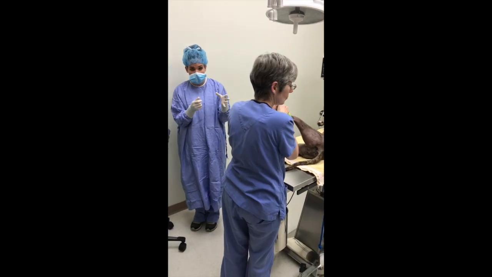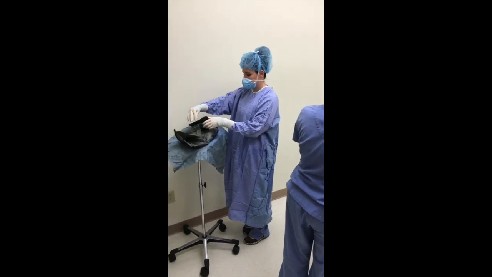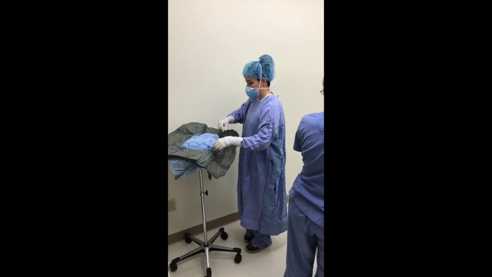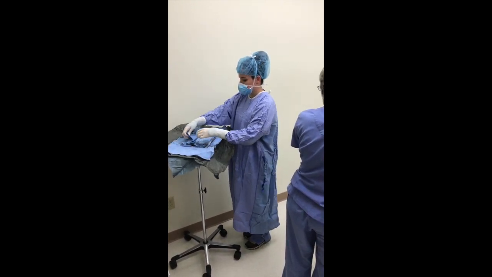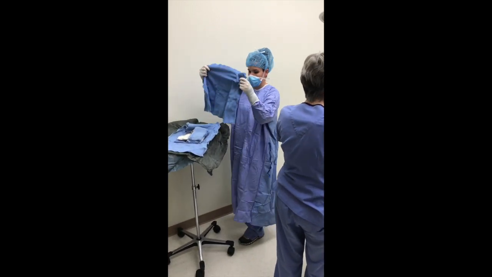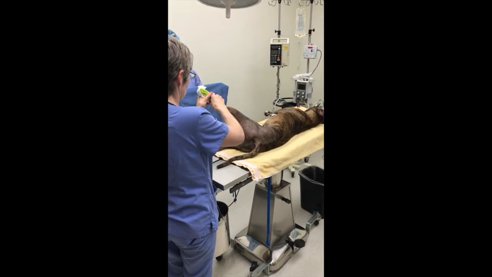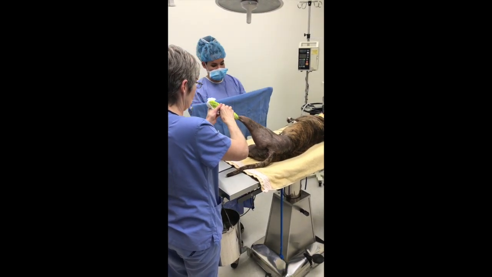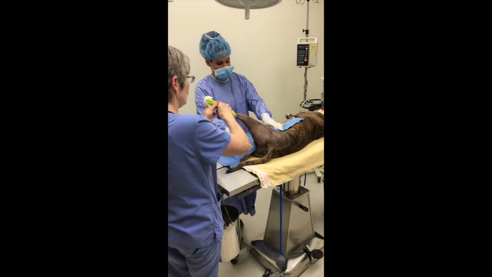So we have our patient prepared for our ACL surgery, so I'm going to go ahead and open our pack. And we're going to go ahead and drape this leg. We do a four towel drape. So we're going to unfold our drape, and we're going to fold it over our fingers so that we're not contaminating our fingers. We're going to place the first drape on this side.